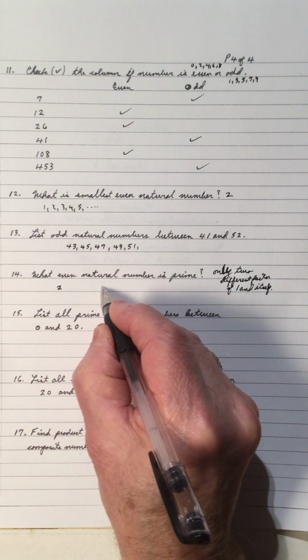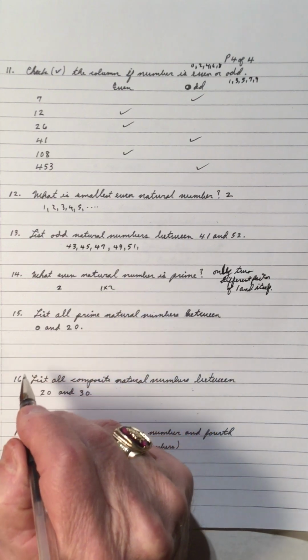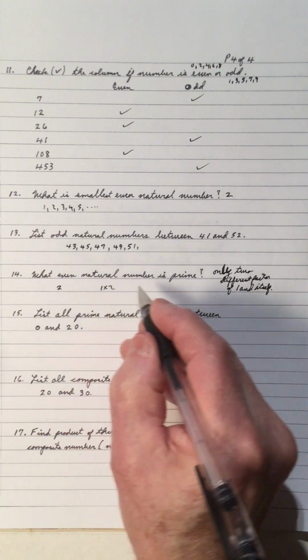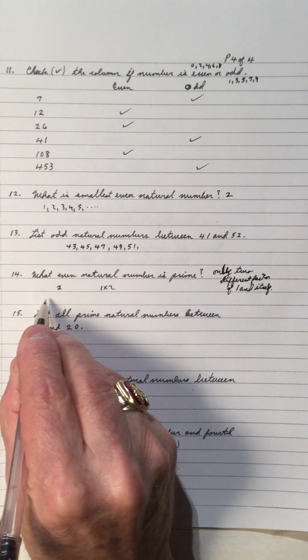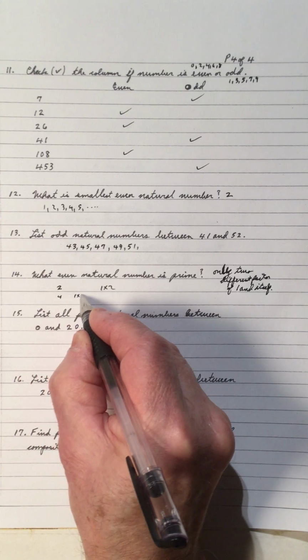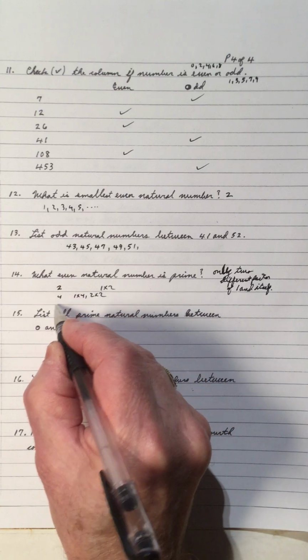The factors of 2 are 1 times 2. So there are two factors, 1 and itself. That's the even natural number. So if you take another even number, 4, 4 has 1 times 4 and 2 times 2, so there are 3 different factors.